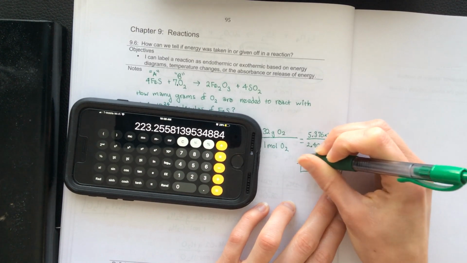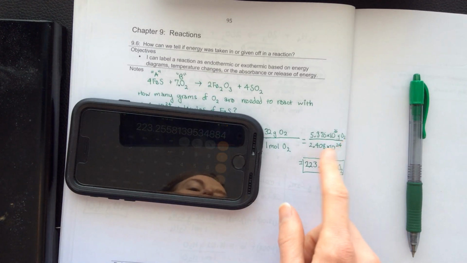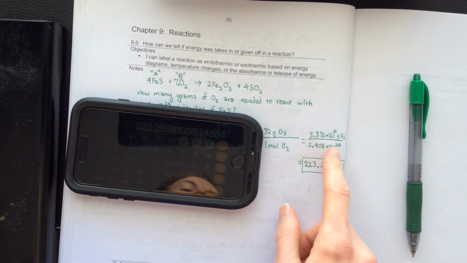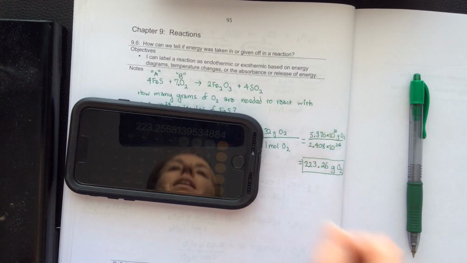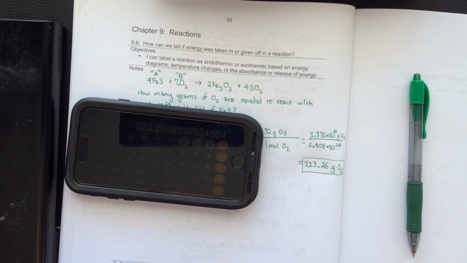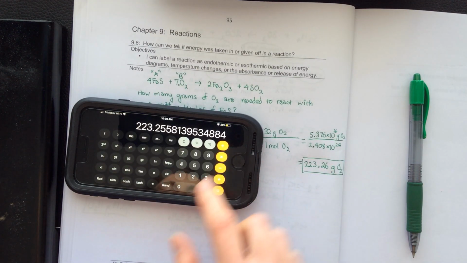Now, a lot of times when people are doing this wrong on their calculator, they end up with a number that's like times 10 to the 40 something. So if you end up with something times 10 to the 40th, that means that you typed something in wrong on your calculator. So your calculator thought it was supposed to multiply these exponents instead of divide them. So if that happens to you, re-put it in on your calculator. Make sure you've got your parentheses.